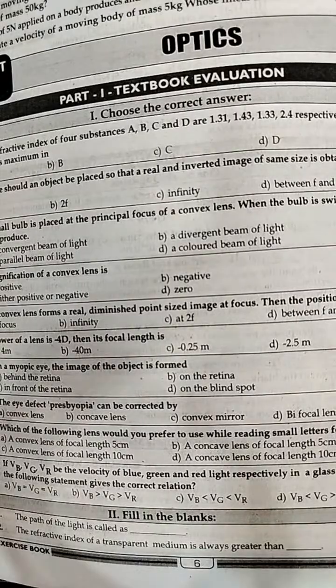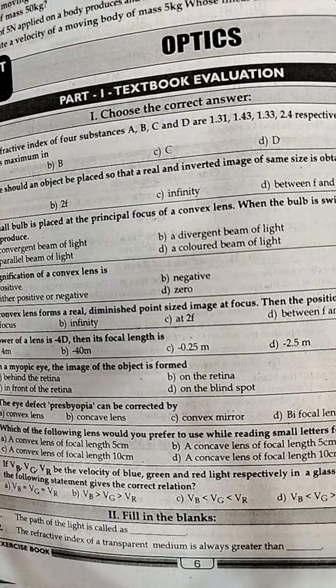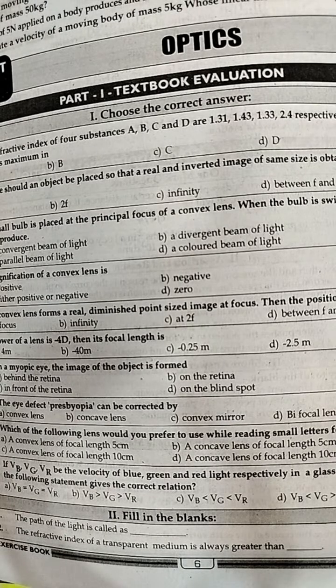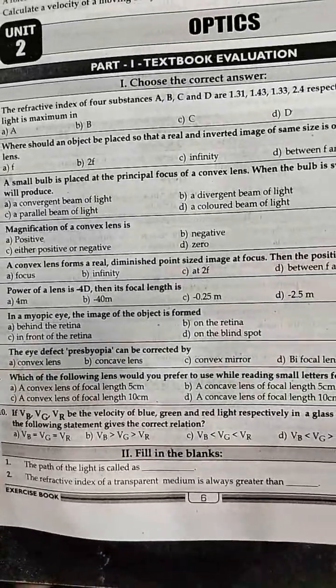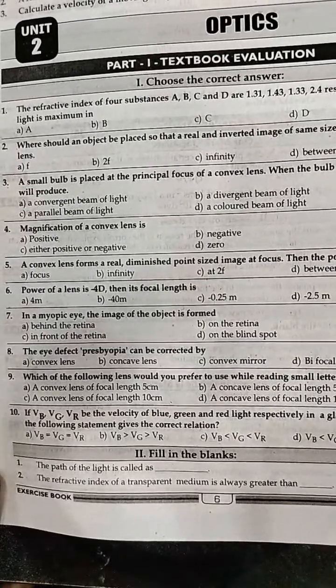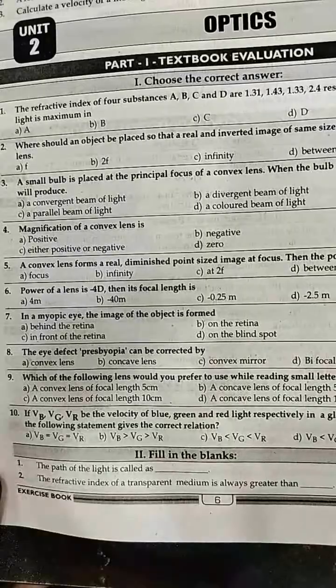2F. Yes, good. Third question. A small bulb is placed at the principal focus of a convex lens. When the bulb is switched on, the lens will produce. I'm asking question number 3. Option C, I can see option C. Is it clear? Very good, students. Parallel beam of light is the right answer.